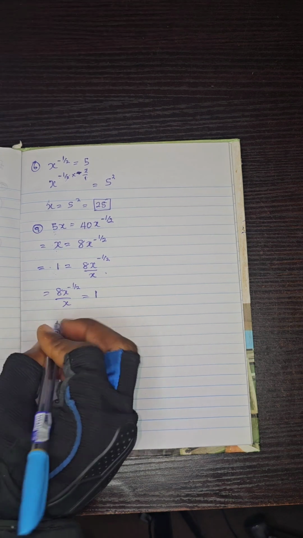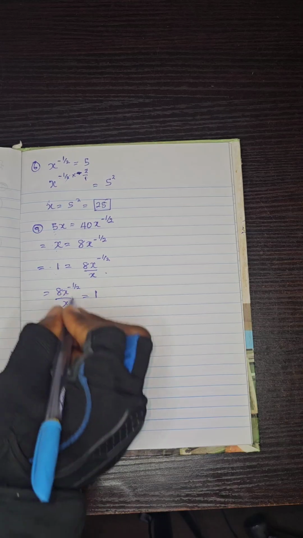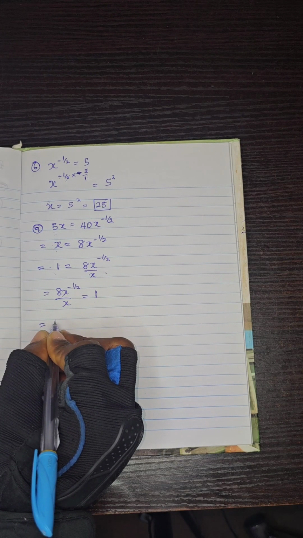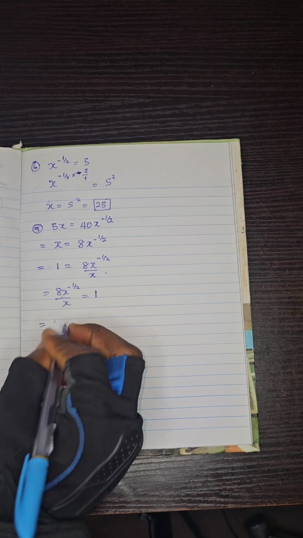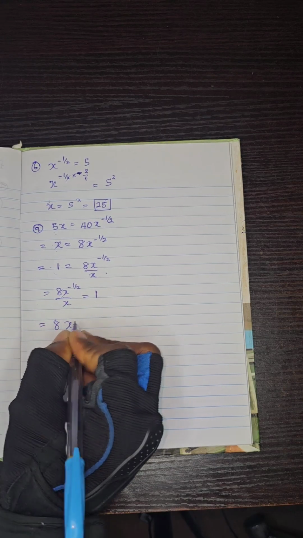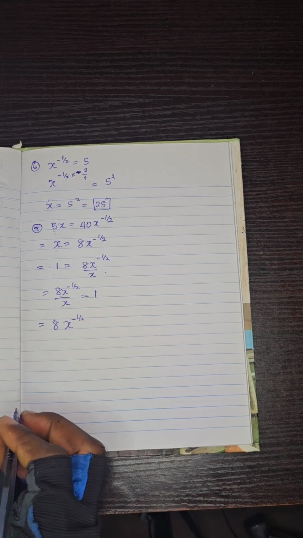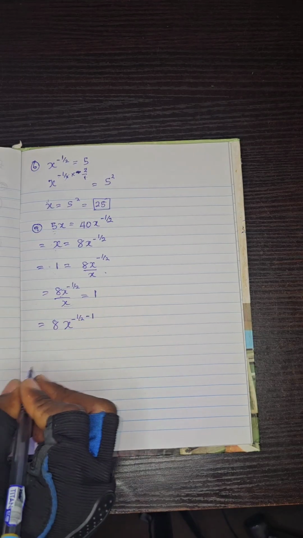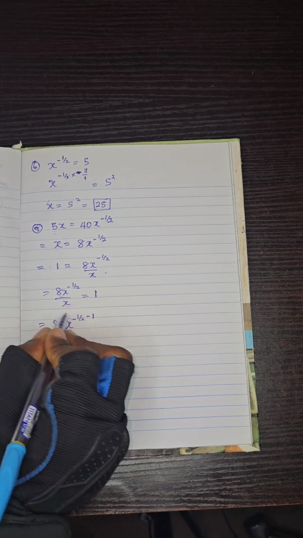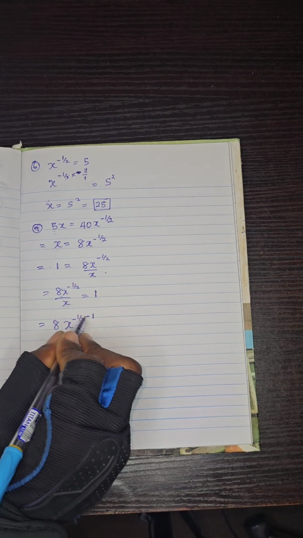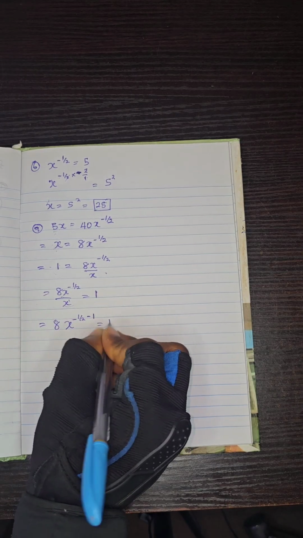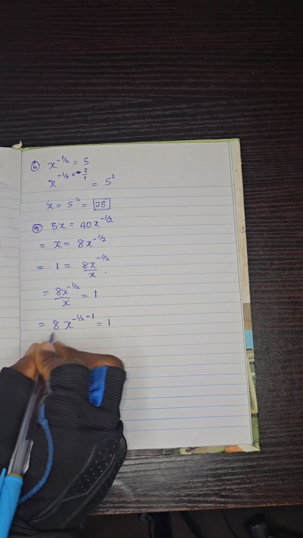So divide both equations by 8 so that only x will be at one side of the equation. First let me translate this to what it should be. It should be 8x minus 1 over 2. Right? I'll bring this x up, it will be minus 1 because it's division. So the power 1, the dividing by the power of 1, so minus 1, which is equal to 1. Right?